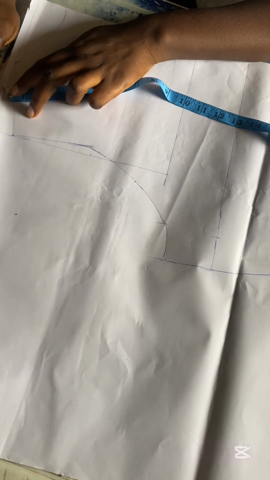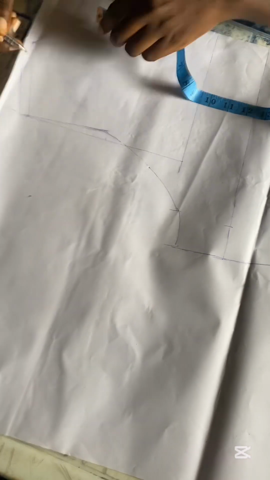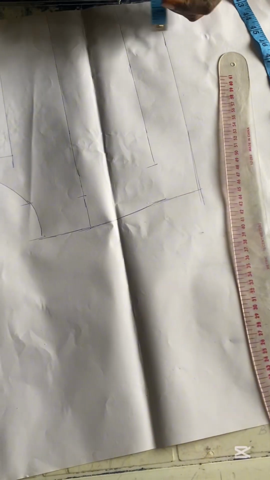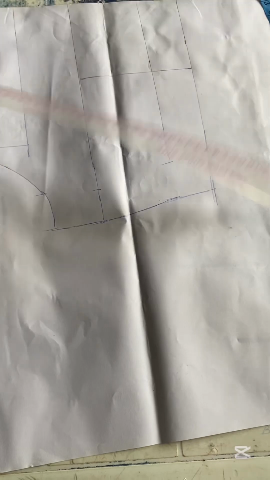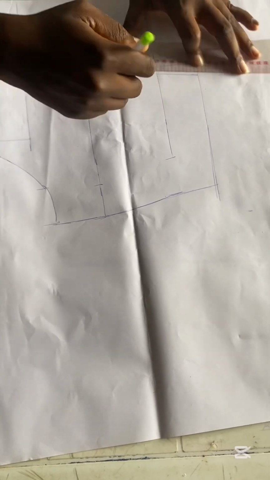After I was done, I gave it half an inch at the shoulder part for the shoulder joining. Just brought it up by half an inch for the shoulder joining, and that's all. Then I took the dart measurement: I took 4.5 inches, came out by half an inch on both sides, and slanted it that way. That's because this jacket has a front and back dart, so you just go ahead and cut it off.